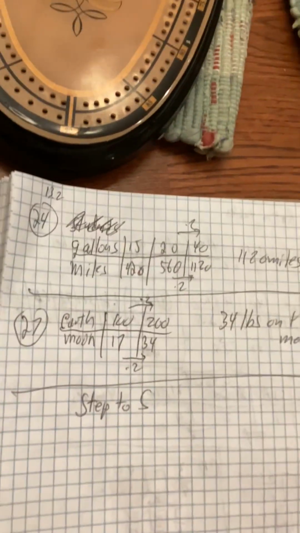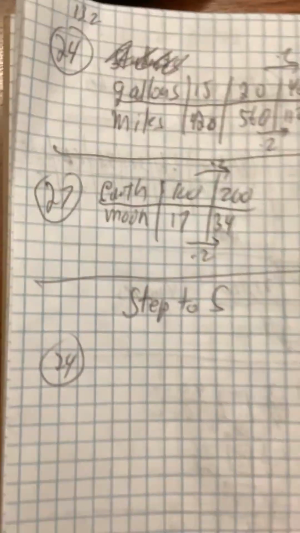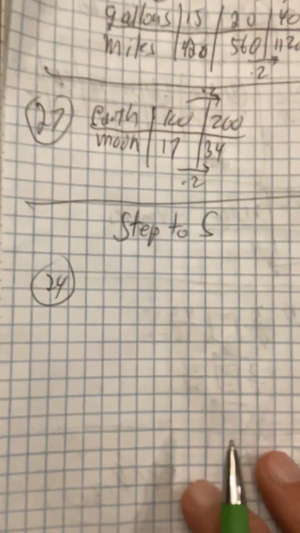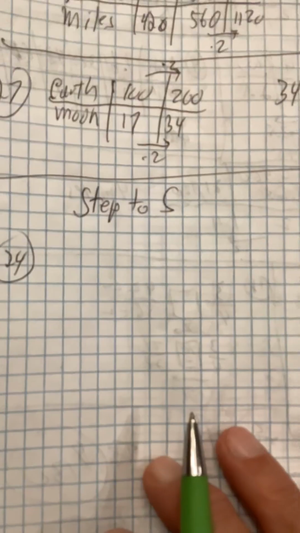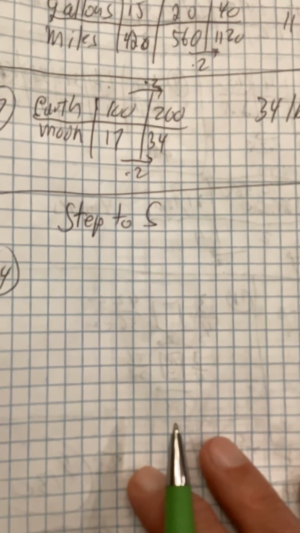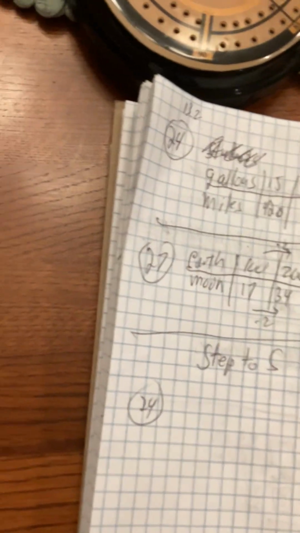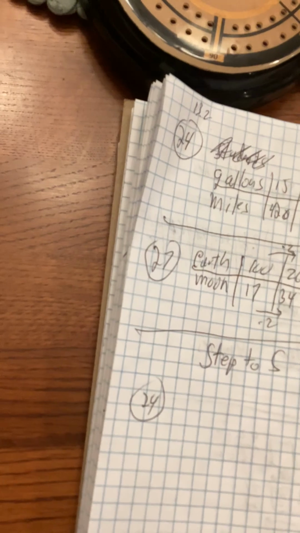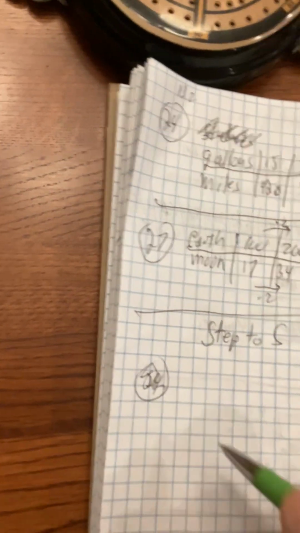Sorry, there we go. Number 24. Sorry. So write a possible proportion, write yes. Oh, we just did 24, number 27. I'm just kind of spacing here.